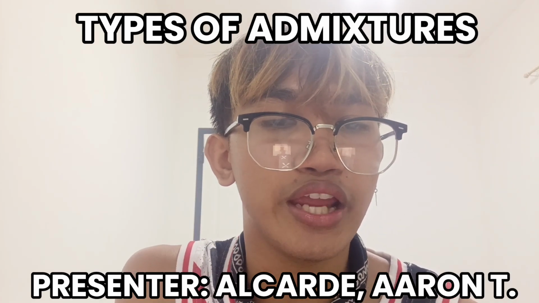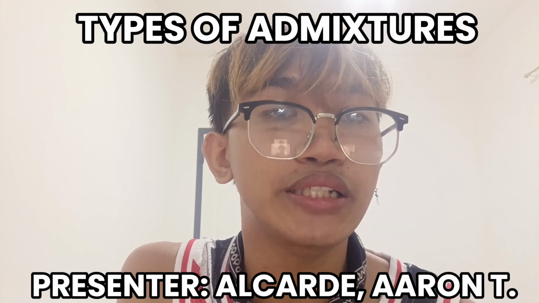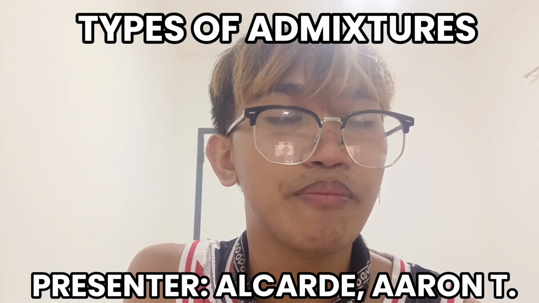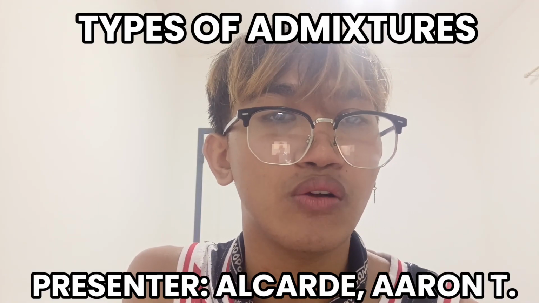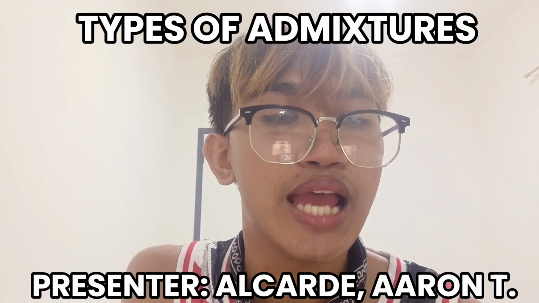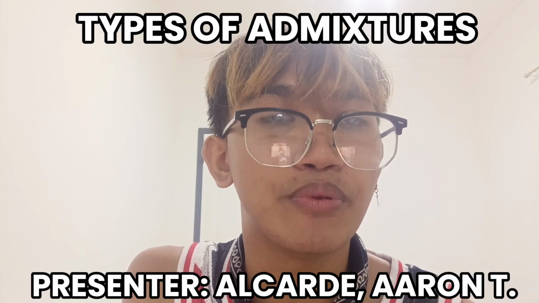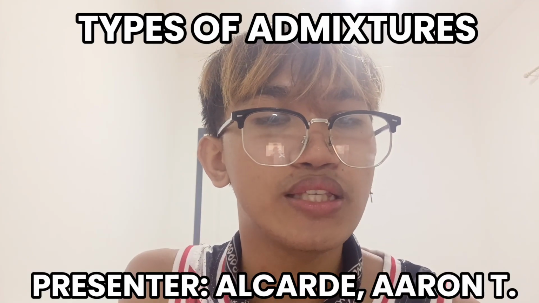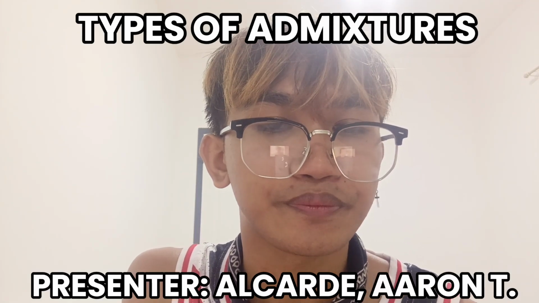So these air entraining admixtures introduce tiny air bubbles wherein it helps to improve the durability against freezing and thawing conditions. It also improves the workability and reduces the bleeding and segregation. Some examples of these air entraining admixtures are the vinyl resin, Darex, and Teepol.